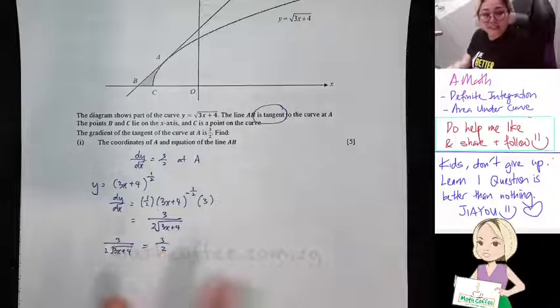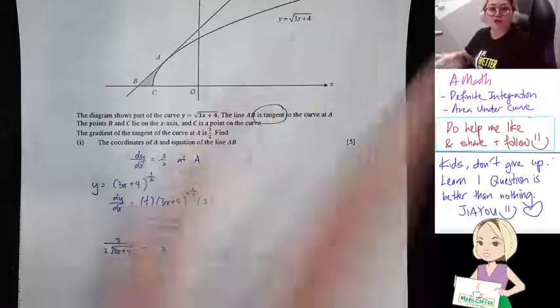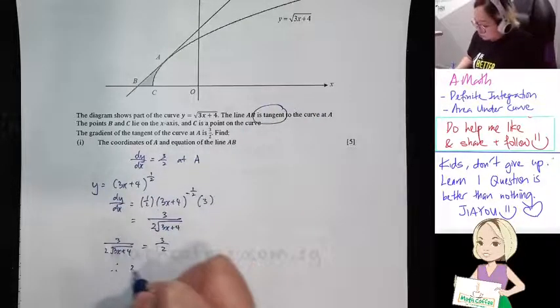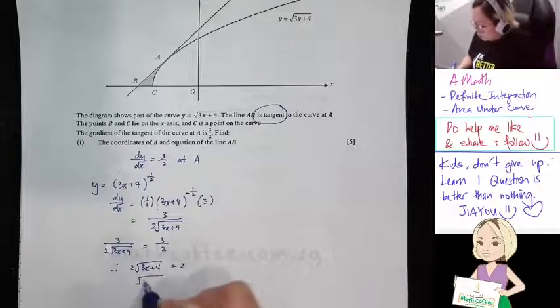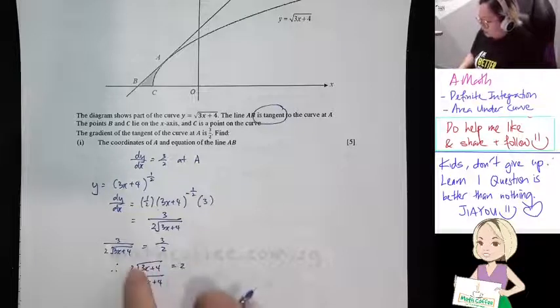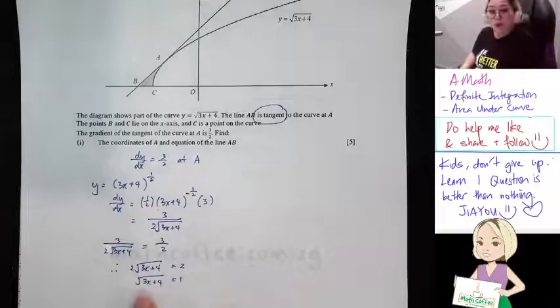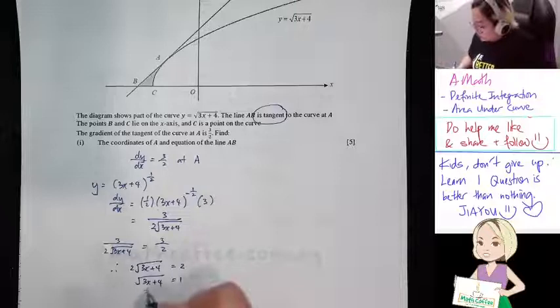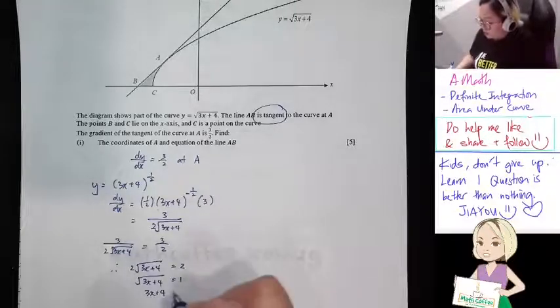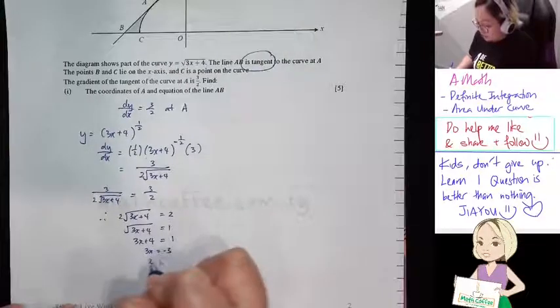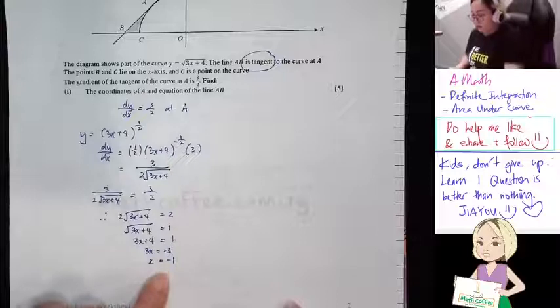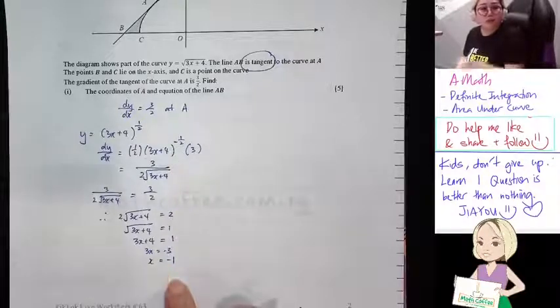So this one equals 3 over 2. Just nice, the numerator is 3, so I can straight away say that 2 square root 3x plus 4 is equal to 2. So square root 3x plus 4 is 2 divided by 2, which is 1. Square both sides, 1 squared is still 1, so I end up with 3x plus 4 equals 1. So 3x equals minus 3, x equals negative 1. So now I know the x coordinate of A is minus 1.